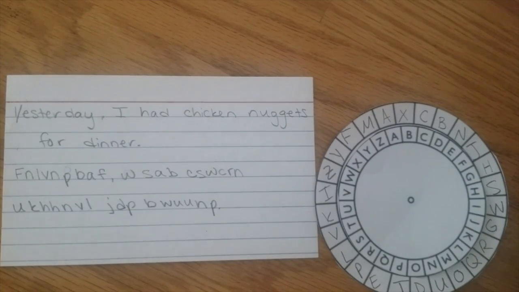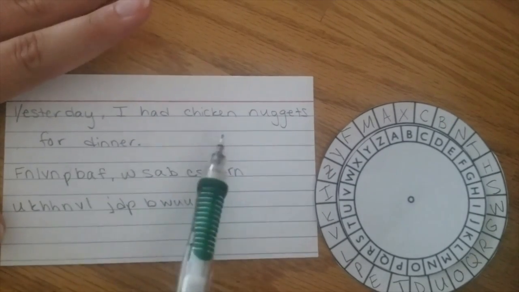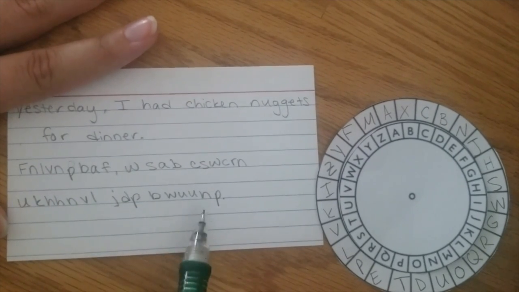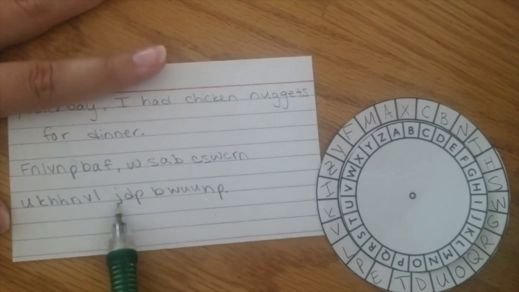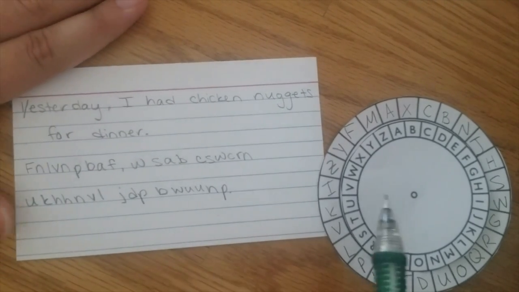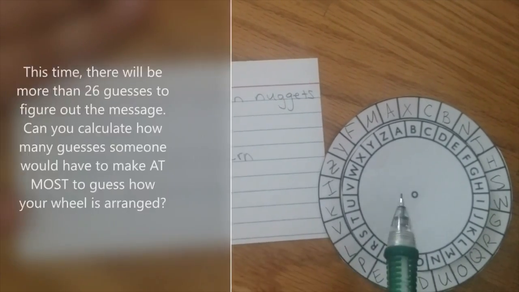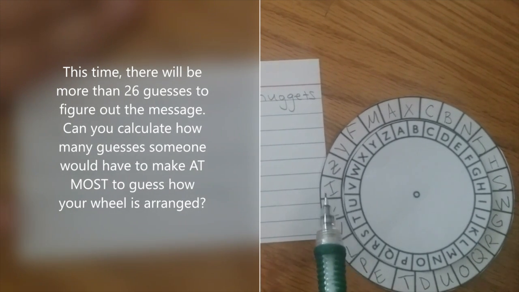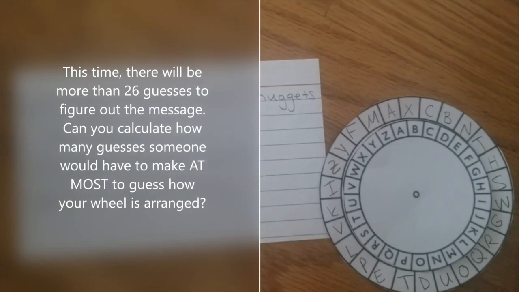Just like this. Now, our message, yesterday I had chicken nuggets for dinner, is turned into this whole mess of letters. And again, I would never know what this message was trying to say if I didn't have the cipher wheel. Now that was cool. And I'm sure that if someone intercepted your message, but they didn't have your key or cipher wheel, they wouldn't understand what your message was trying to say.